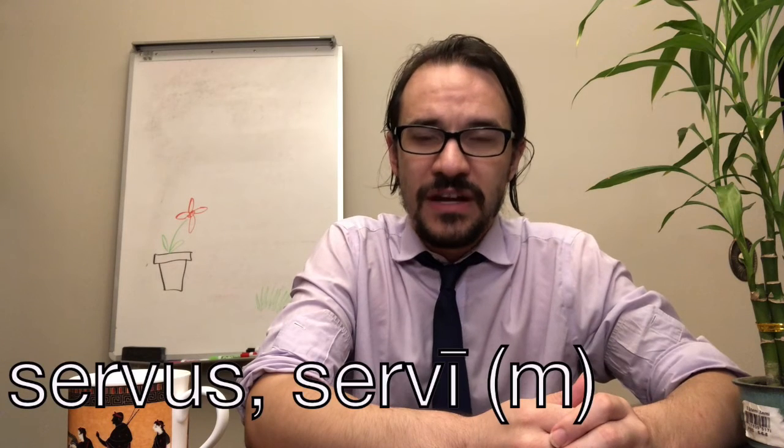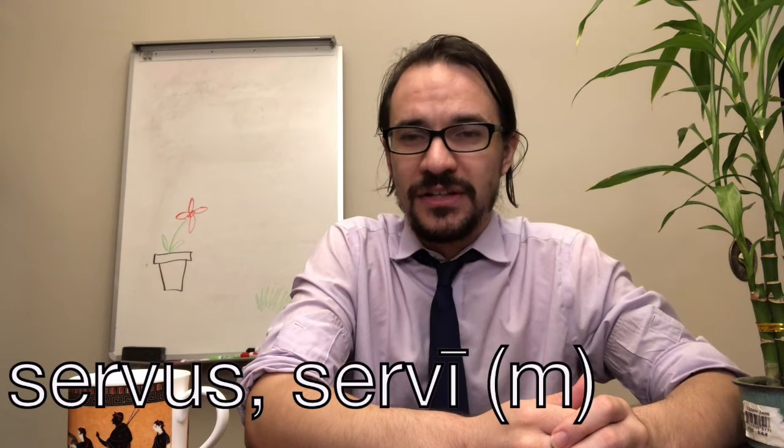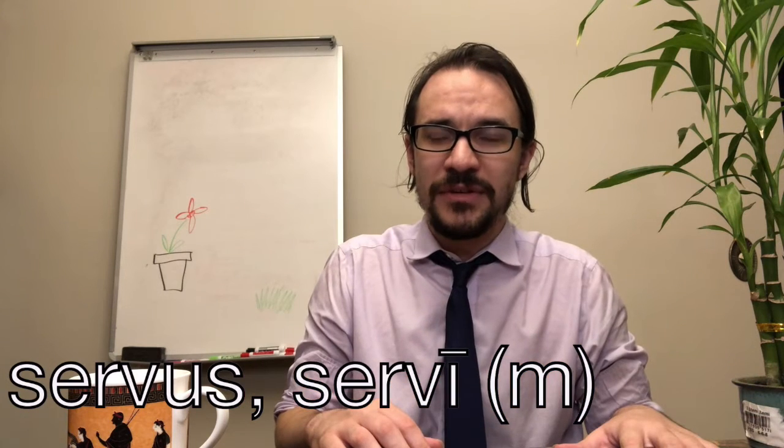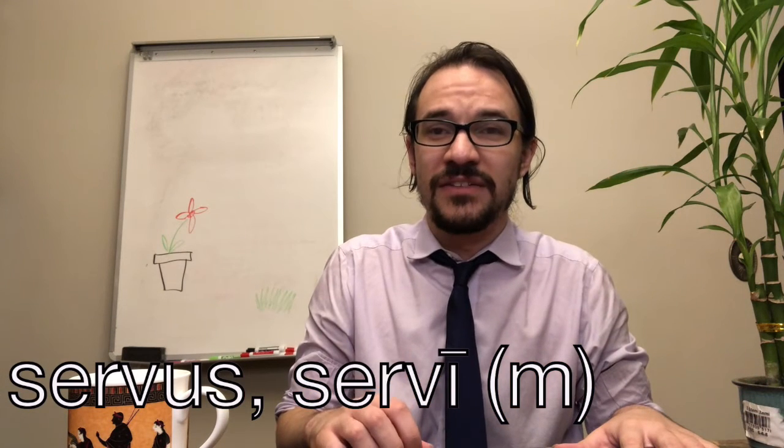But today I want to introduce you to a new word, servus, servi, masculine. This means an enslaved person. Notice how the nominative ends in us and the genitive ends in i. That's because this belongs to the second declension, which is a whole new pattern of noun endings. The second declension looks like this.